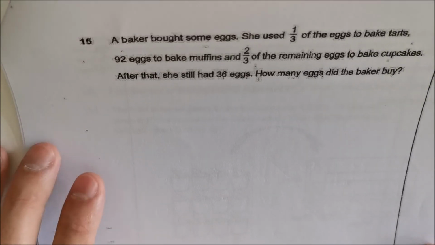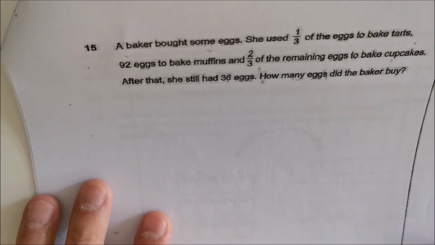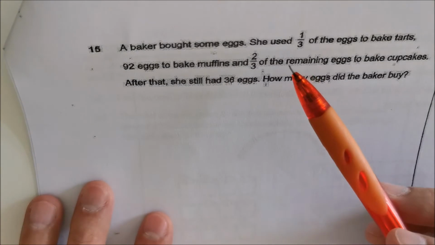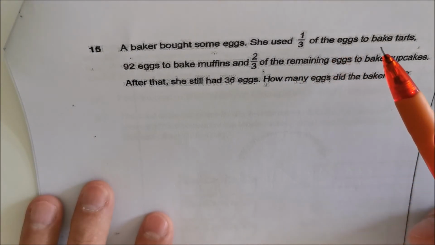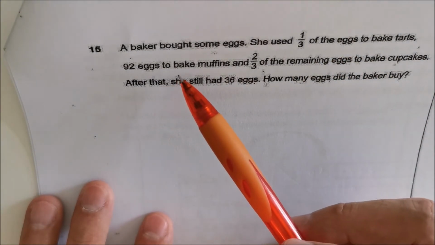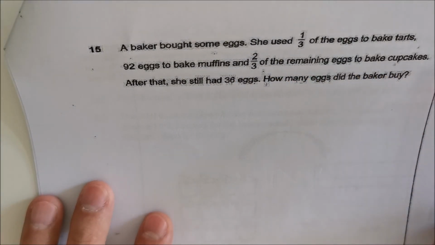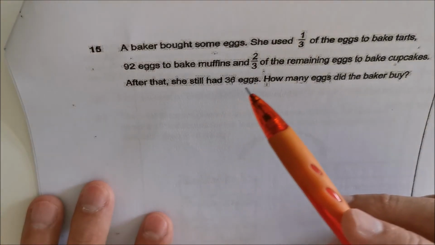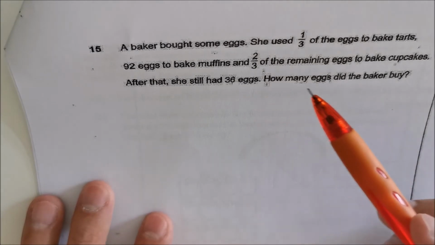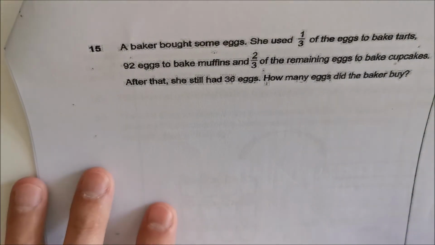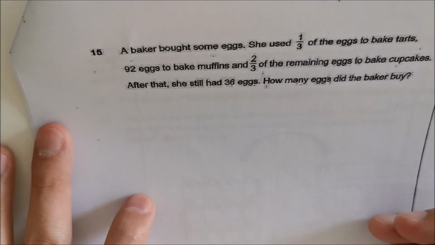Okay, question 15. Guys, question 15 is a layering method, okay? Because a baker bought some eggs. She used 1/4 of the eggs to bake tarts, 92 eggs to bake muffins, and 2/3 of the remaining eggs to bake cupcakes. Okay, so you see, when you have fraction of the remaining, the best way to represent this is by layering method. And after that, she still had 36 eggs. How many eggs did the baker buy? Okay, so very easy 4 marks to get if you were to draw the correct layering method.